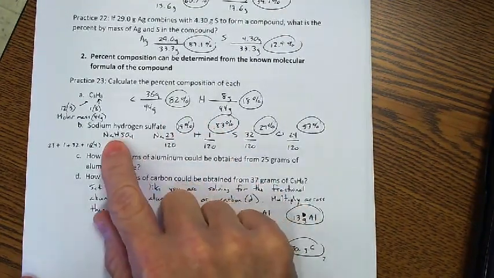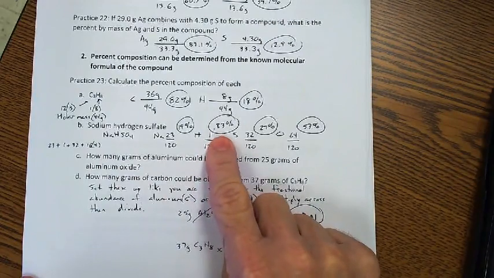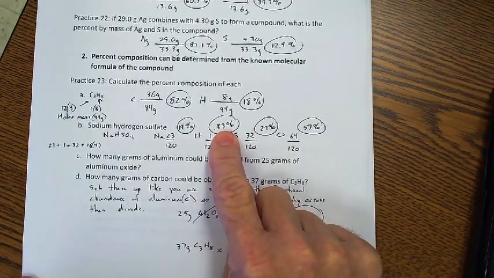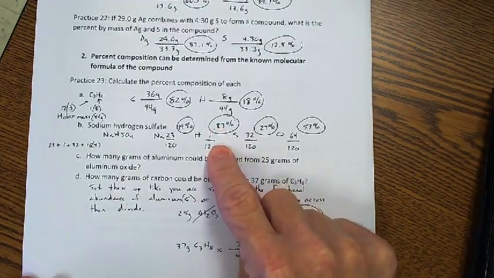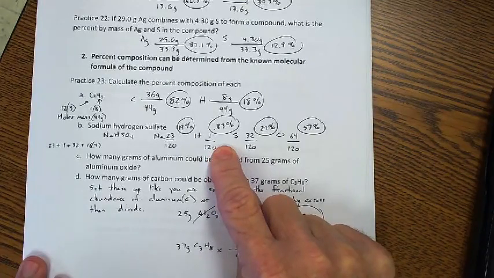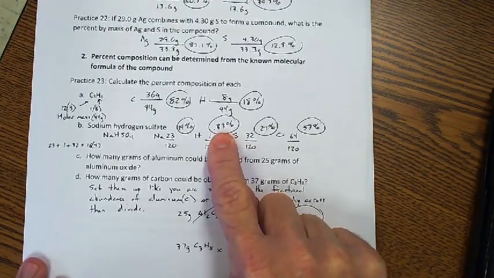Hydrogen weighs 1. There's just 1 of them in there. Its molar mass is 1. You get it from the periodic table. 1 divided by 120 is 0.83%. Don't forget, you have to take 1 divided by 120. Again, the mass of the element divided by the mass of the compound times 100, and then you get 0.83%.